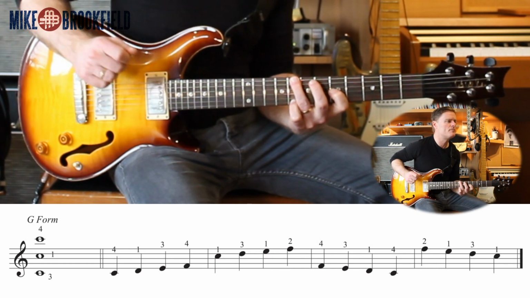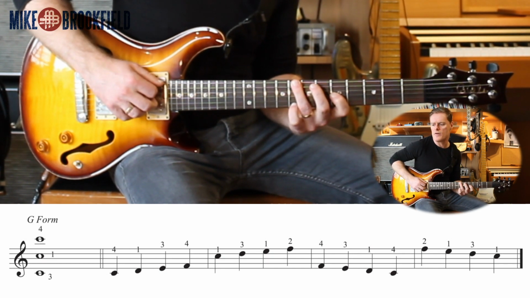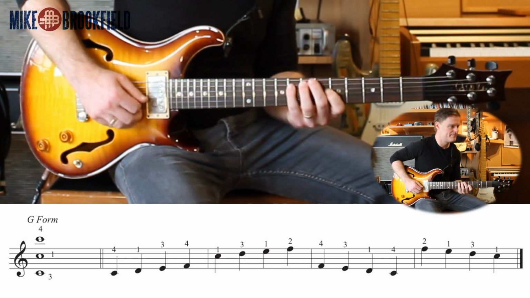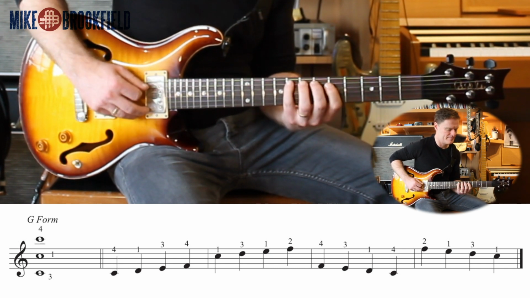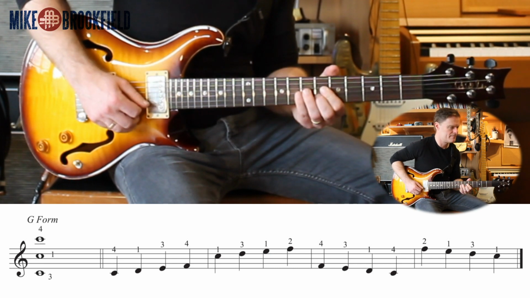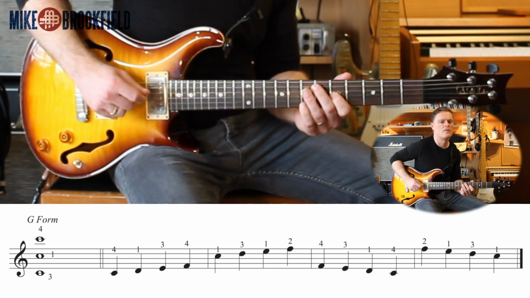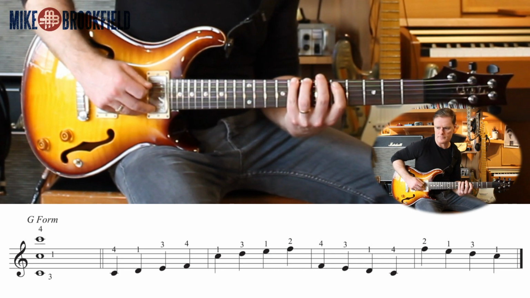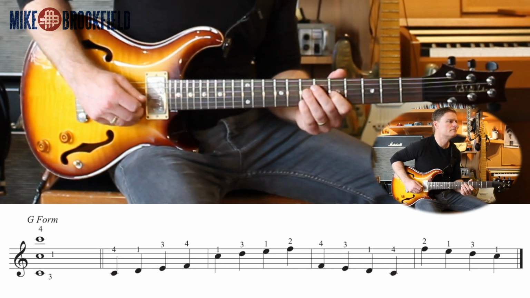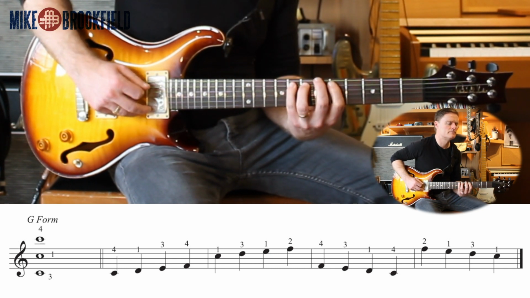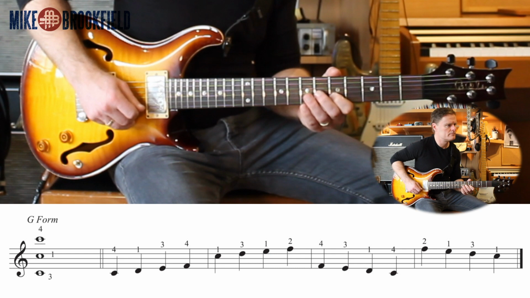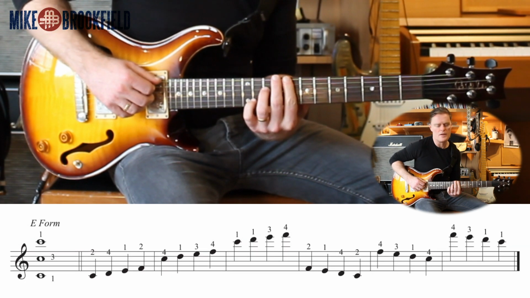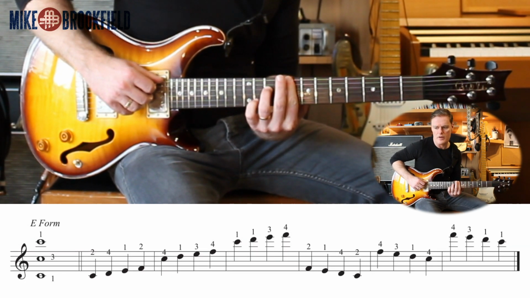Here we go. G form. 1, 2, 3, 4. Okay, let's go for the E form. So 1, 2, 3, 4.